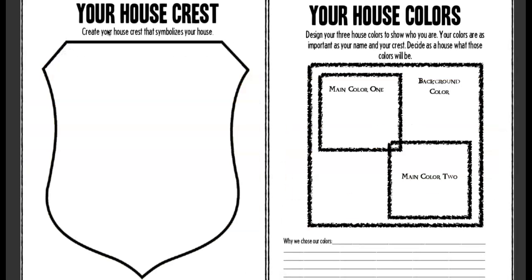and your crest. We didn't talk about this one yet. So you're going to create a crest for your house that symbolizes your house. So I would suggest looking up the crests of the other houses and see what they entail. A lot of them usually include your house colors, your house animal, maybe even your house object. So that's one of the last things that you're going to design for your house, is your crest.